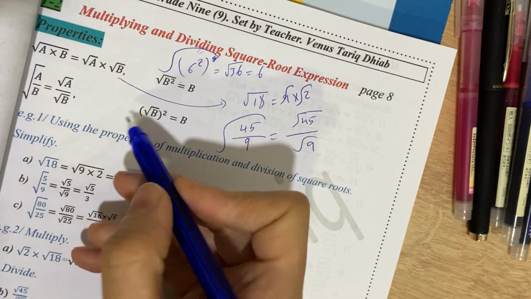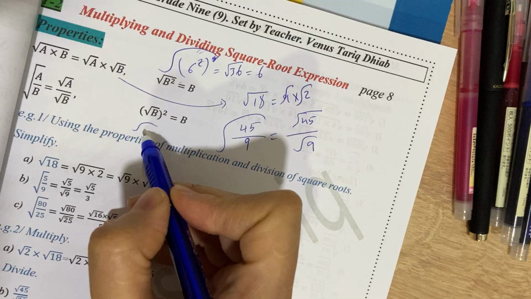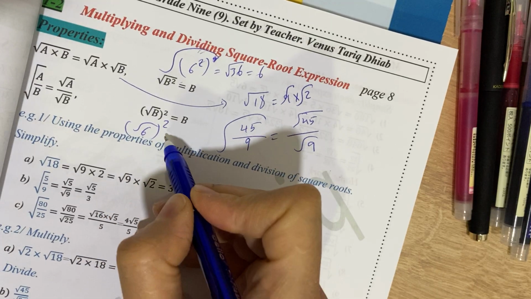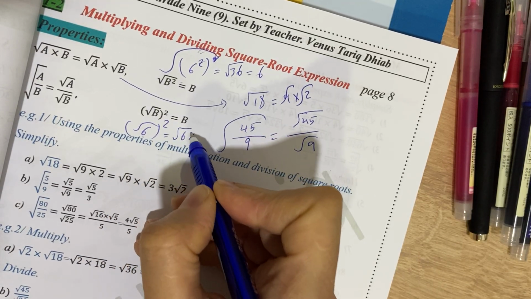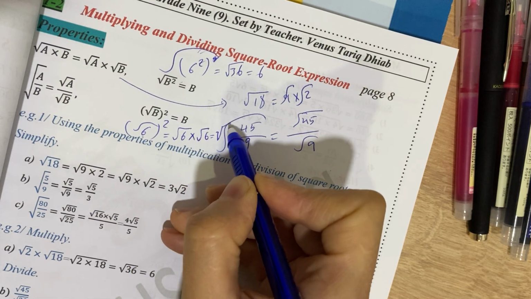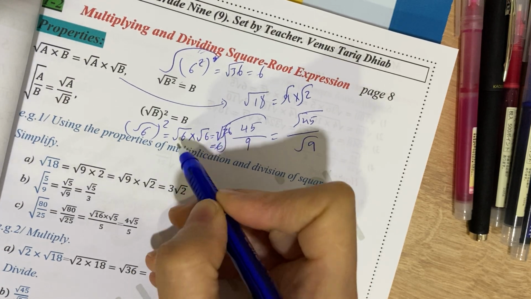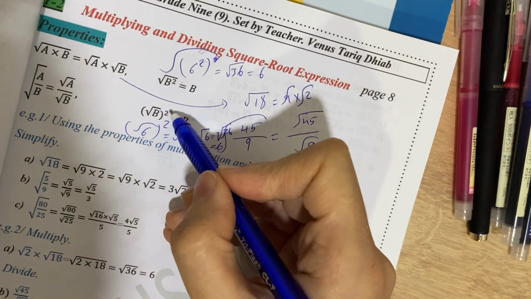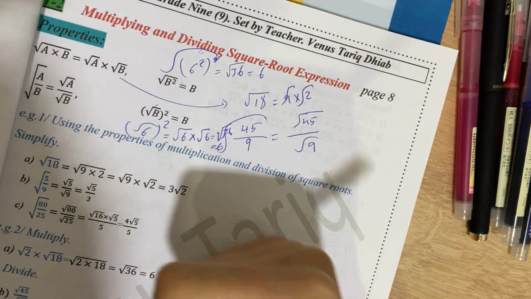For that one also, for example, we have square root of 6, all of them squared. That means square root of 6 times square root of 6. Square root of 6 times square root of 6 also equals square root of 36, and then equals 6, the same meaning. You can remove the power and the square root too.